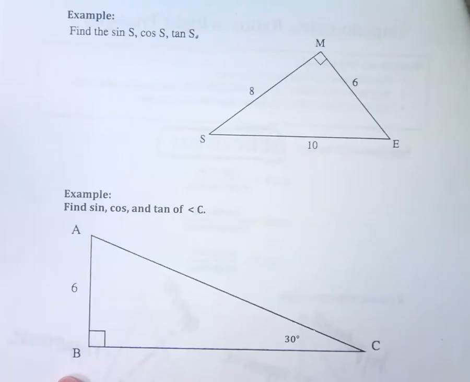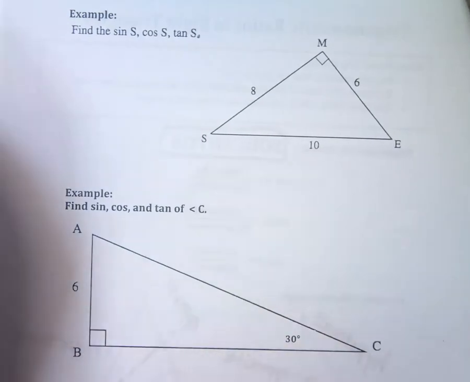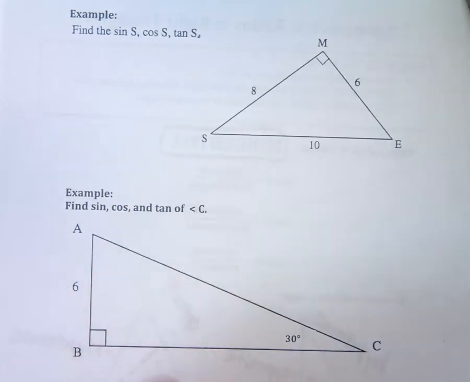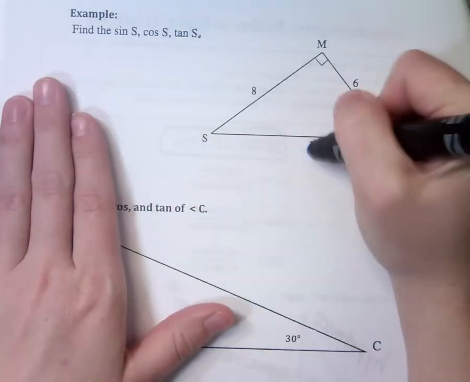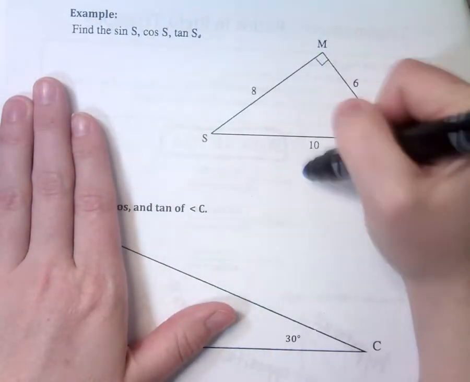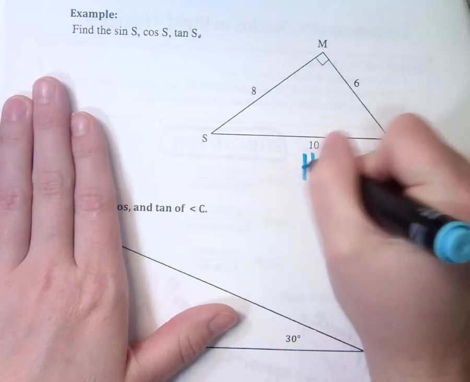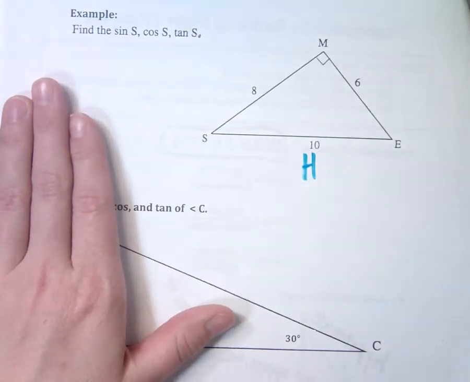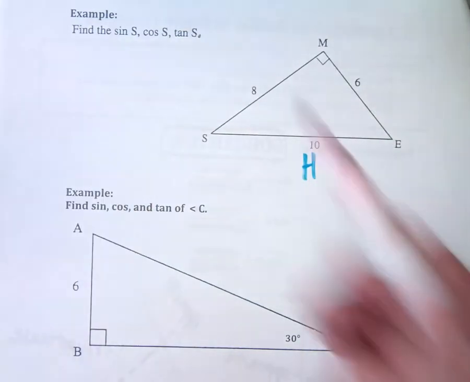Okay. First thing we want to do is locate that hypotenuse. Where is the hypotenuse? 10. Whatever's across from the right angle, that's the hypotenuse. So I suggest always labeling the hypotenuse first. Then we're going to go to where they tell us.